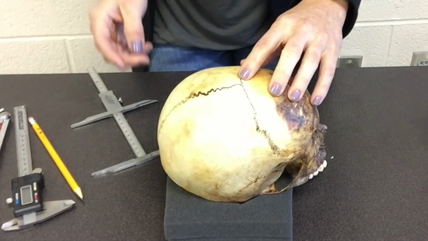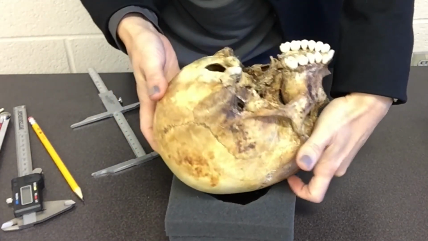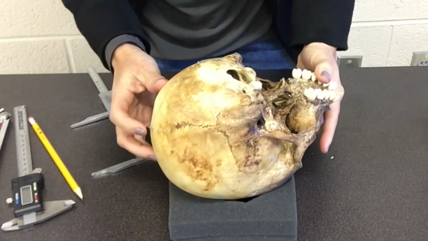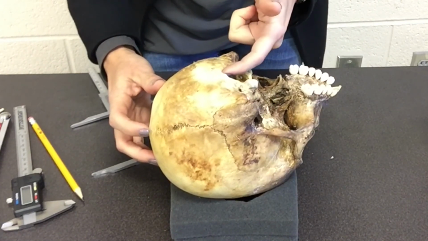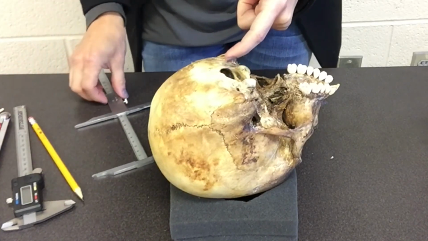And now for occipital chord, you're going to want to flip the skull over and rest it on the top. And you're going to go from lambda, as you previously located it, to opisthion. And opisthion is going to be on the inner portion of the posterior margin of the foramen magnum.